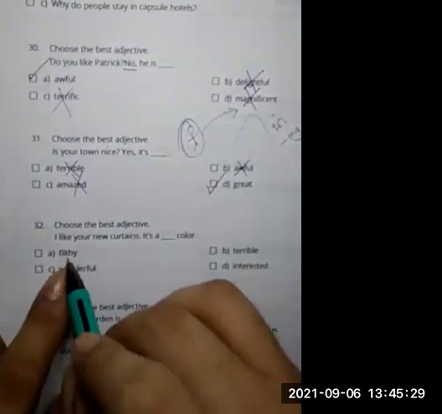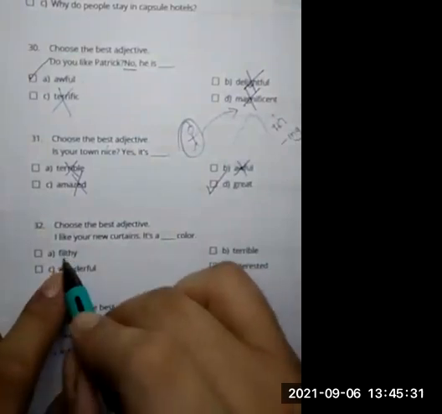Choose the best adjective. I like your new curtains. It's a color. It's a filthy color. That's not a beautiful thing to say to somebody. Hey, your curtains look like dirty color to me. That's terrible. And terrible is also terrible.